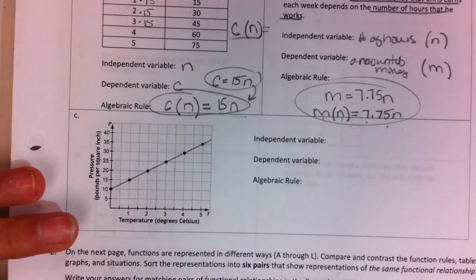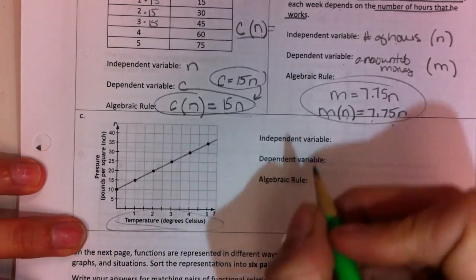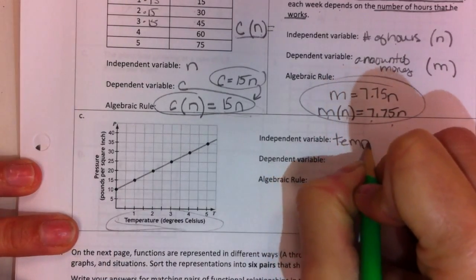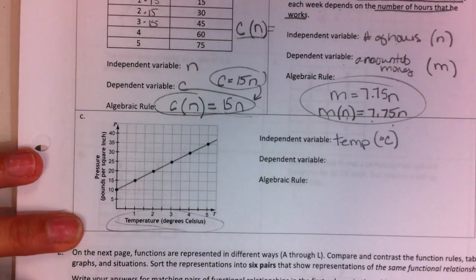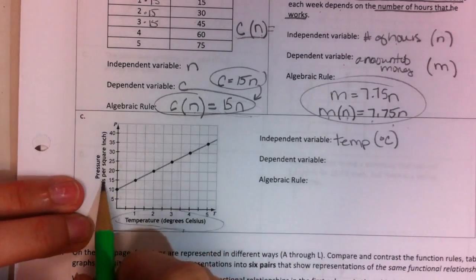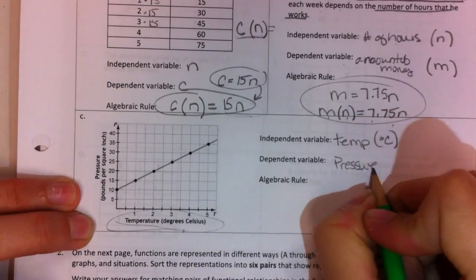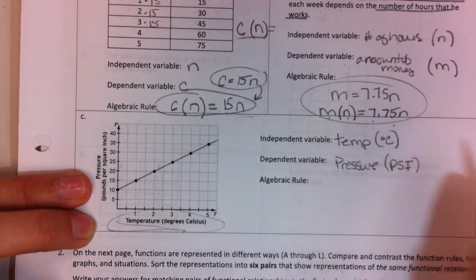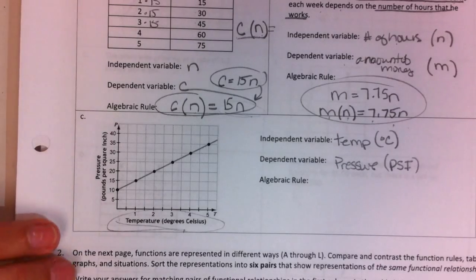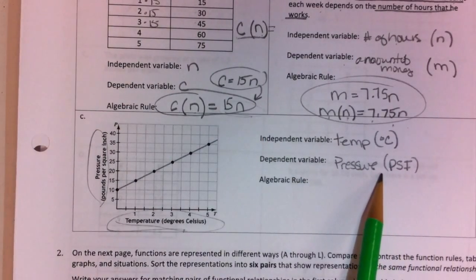All right, so the independent variable here is always on the x-axis. So my temperature in degrees Celsius is my independent variable. He's in charge of the pressure, which is also called pounds per square inch, PSI. You'll see this a lot when you guys start driving cars because you have to check your PSI, your pressure, in your tires a lot.